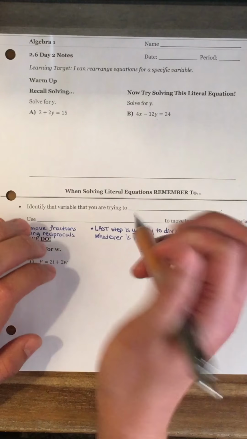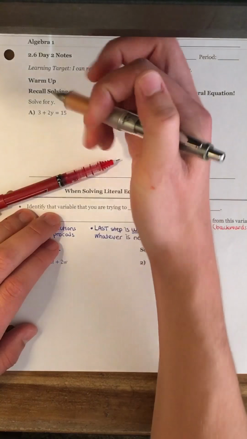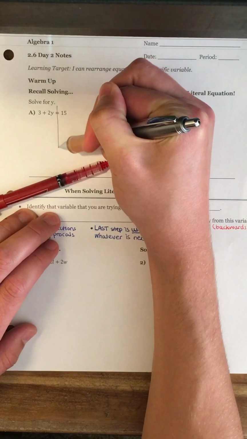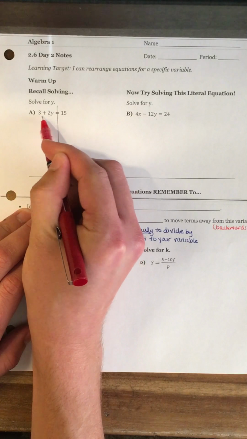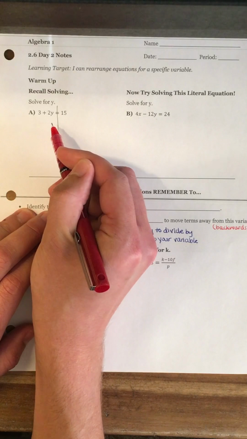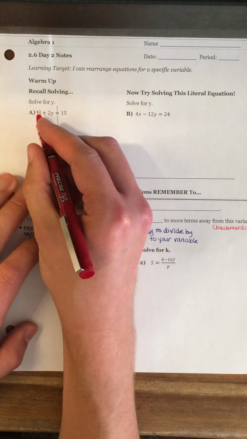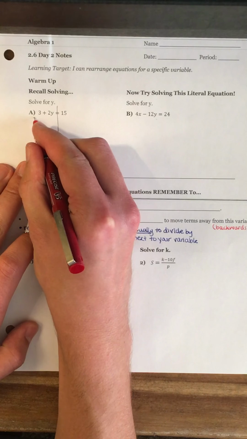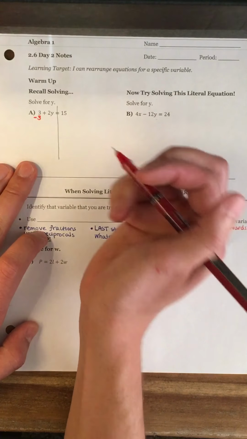Again, this is just a two-step equation. The first thing I need to do is, so I got my two sides of my equation. I'm focused on the left-hand side because that's where my y variable is, and I need to get that y variable by itself. The first thing I need to do is get rid of the constant on this side. So this 3, I need to subtract away because it's positive. I'm just doing inverse operations.